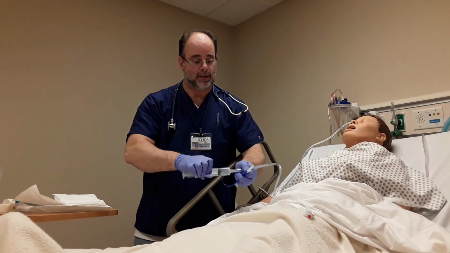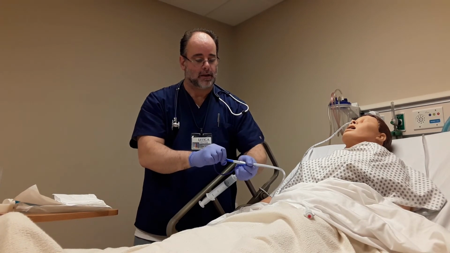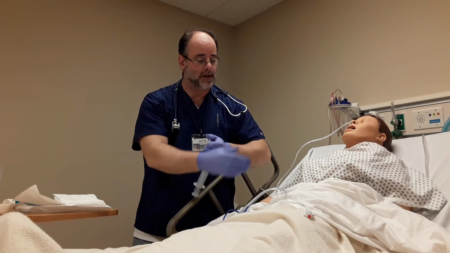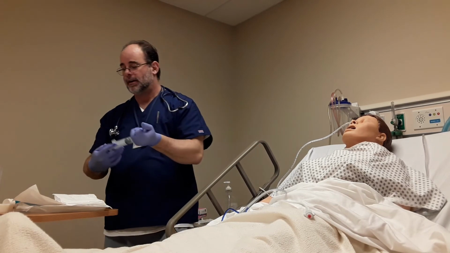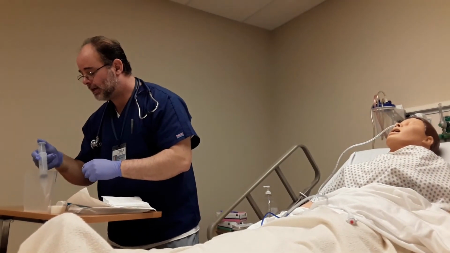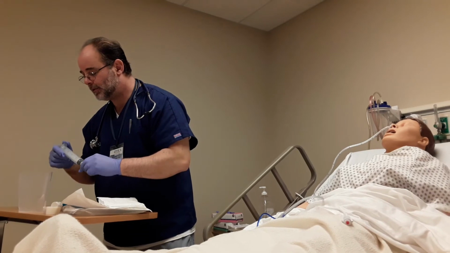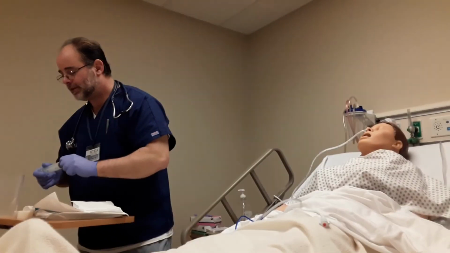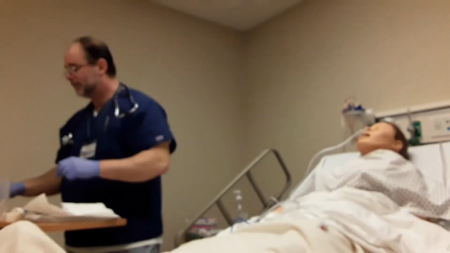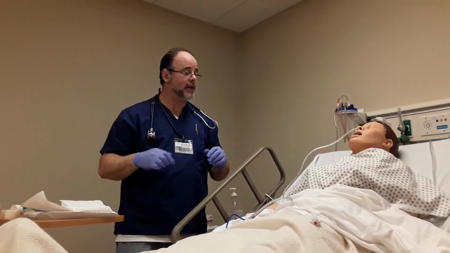So I will now disconnect that, place that there, and then quickly close off or clamp off the tubing as to not get gastric contents over the patient's bed in person. With this, I will take and do a check of pH, and the pH is between 2 and 5, so that would indicate acidity. So that would match up well with that situation.